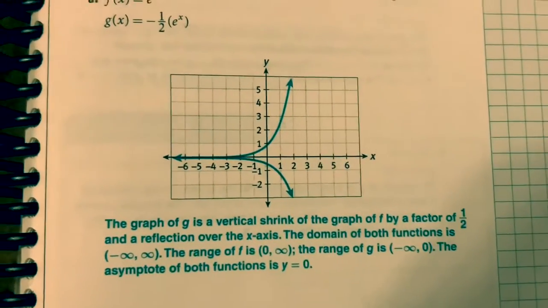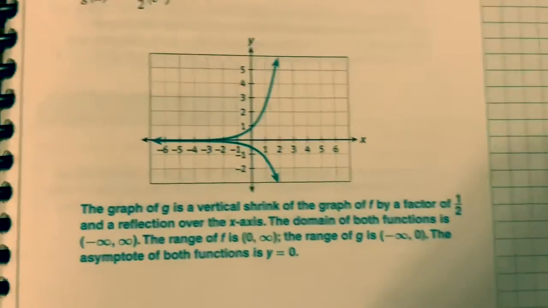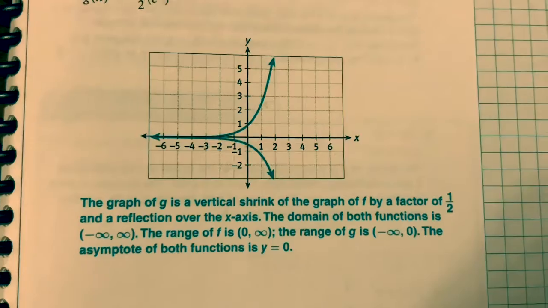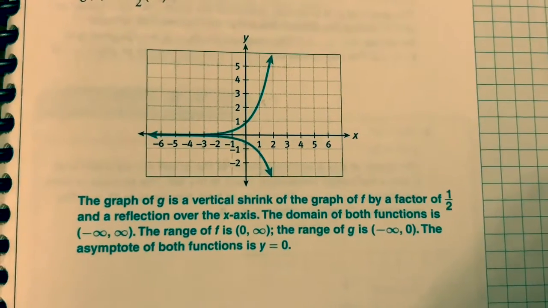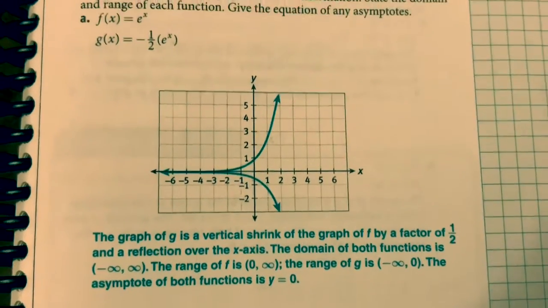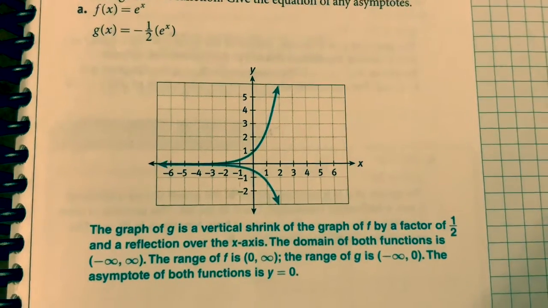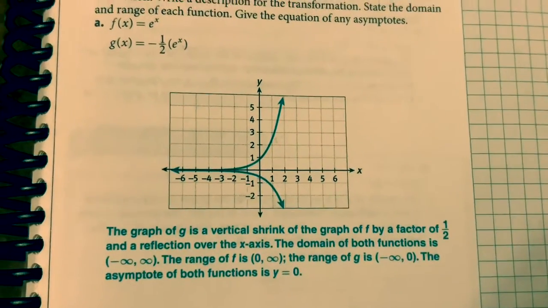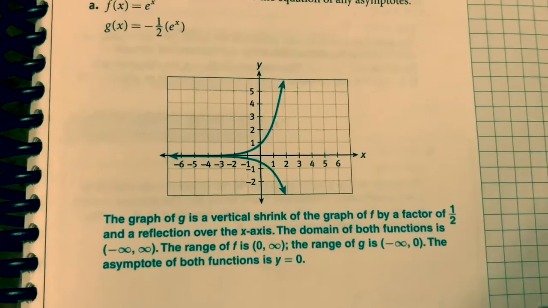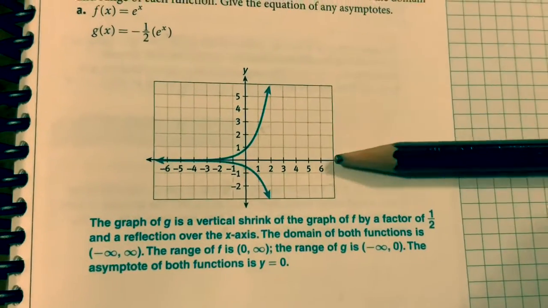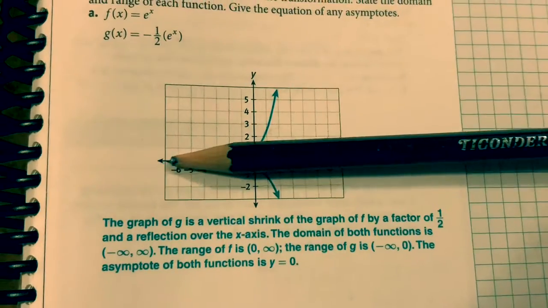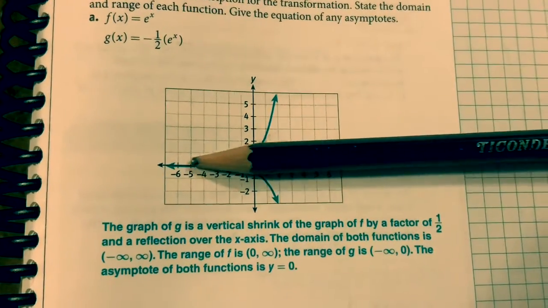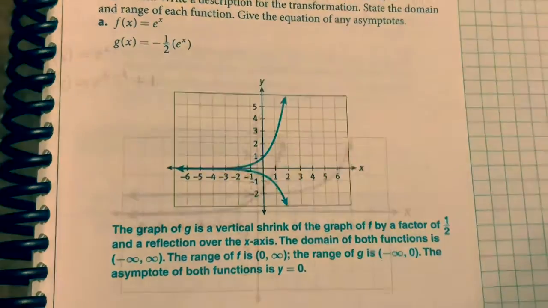And so I can see that graph g is a vertical shrink, or a vertical compression, by a factor of a half, and it's reflected over the x-axis. The domain shouldn't change. The domain should be all real numbers. The range for my original parent function goes from 0 to infinity. And then the range for g of x is now going from negative infinity up to 0. So again, that reflection is over my asymptote, where y equals 0. So the asymptote hasn't changed. It's right there at the x-axis.